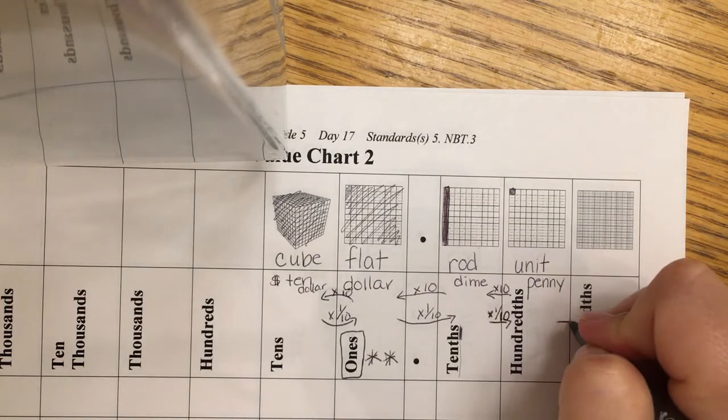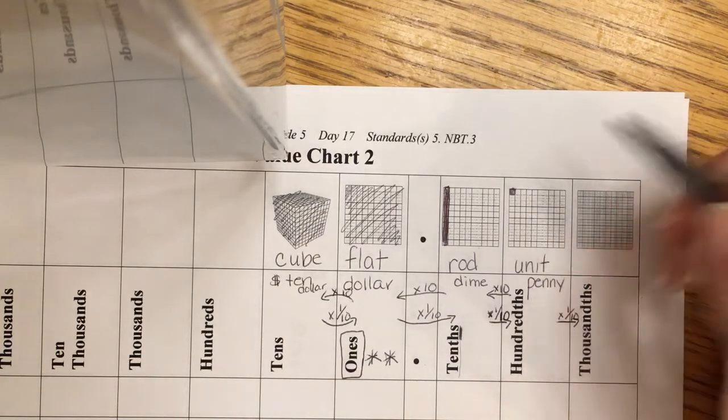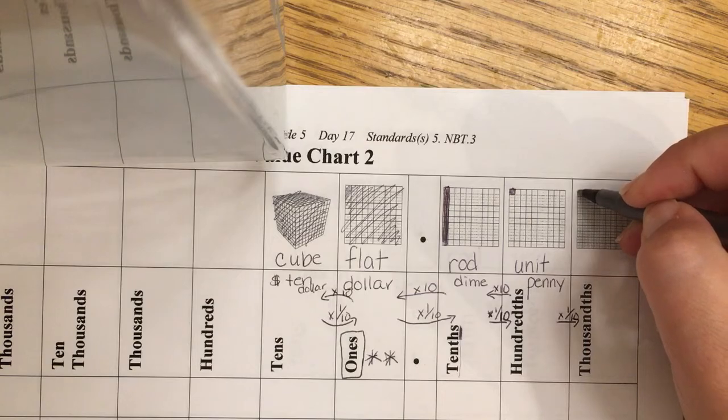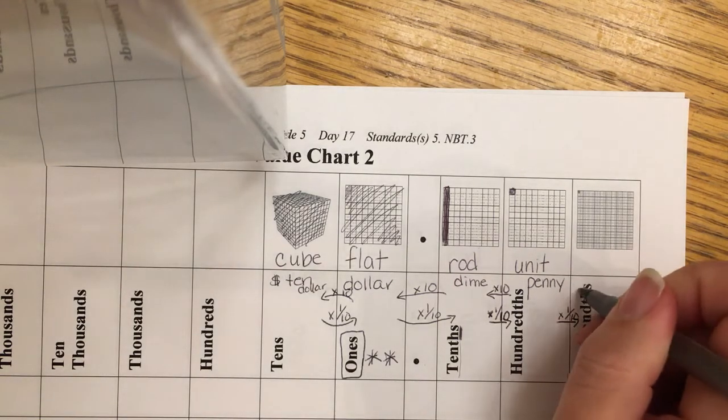So I have one more here. If I cut it into tenths, I would get a thousandth. So I have to cut this into 10 parts, and I get just that teeny tiny little bitty spot. This does not have a place value block because I don't have any that small. It does not have any money because money we don't divide up any smaller than tenths. But this is if we were to put 10 of them.